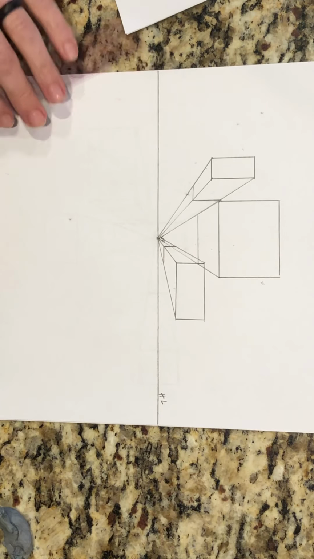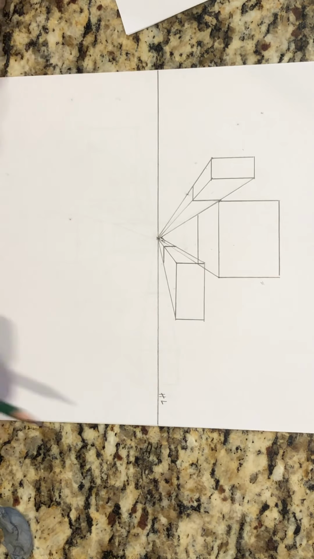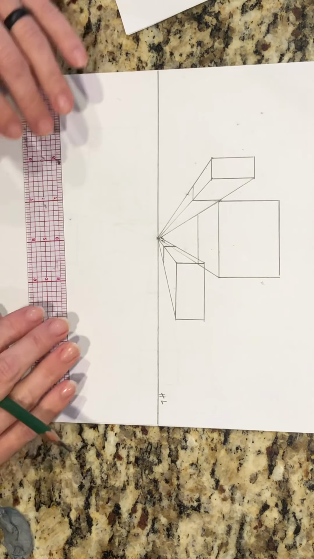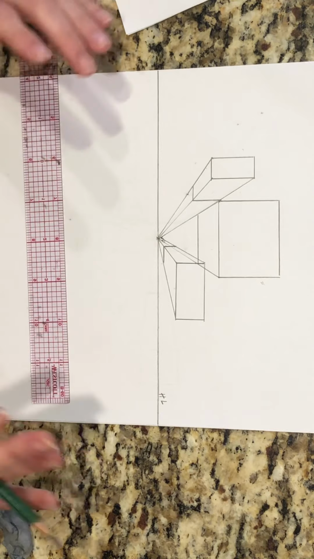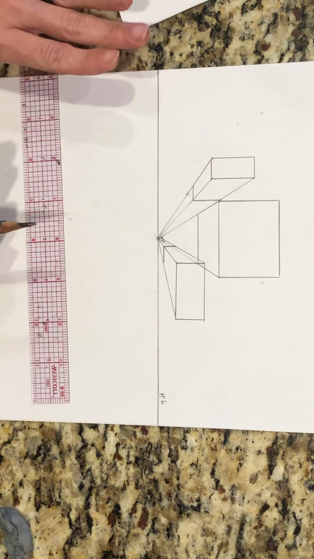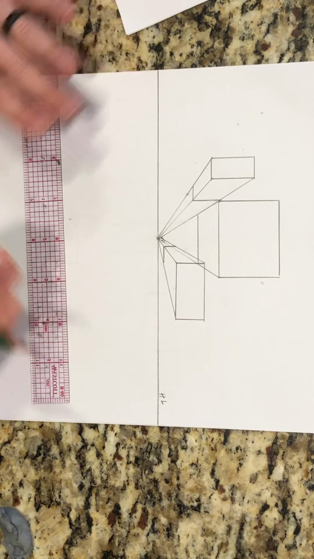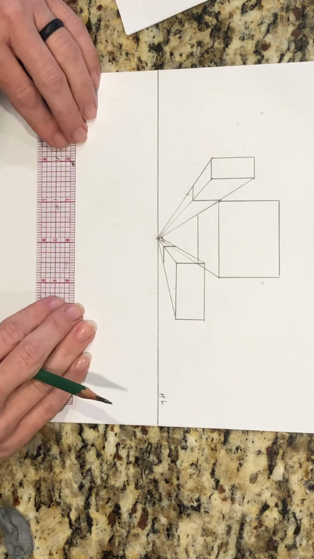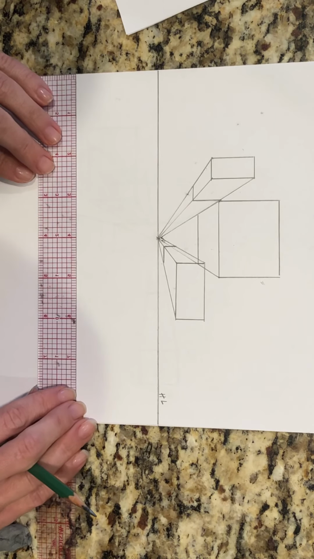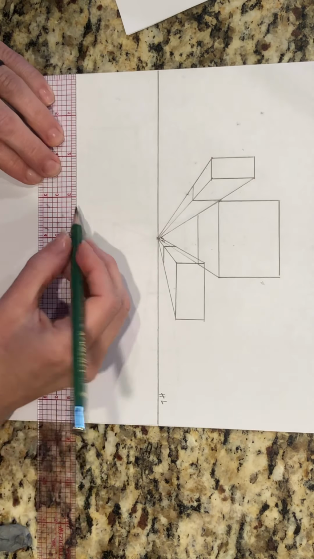All right, so the next thing we're going to do is draw boxes below the horizon line. When you draw a box below the horizon line, the only part of the box that you may see is the top. And if it's off center of the vanishing point, you're going to see the top and the side of your box. You're not going to end up seeing the bottom. So we're going to line this up with the edge of our paper.